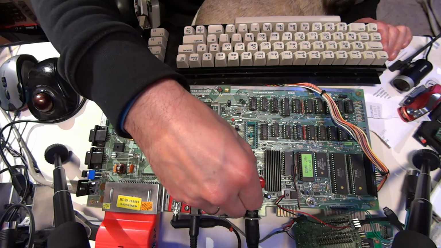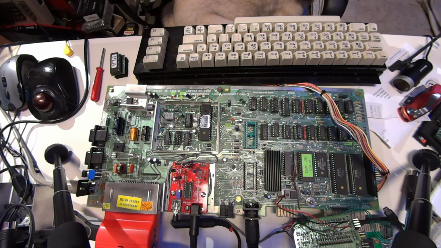Somewhere is my big box with ICs. So we got one PLA replacement here, and then I think I got another one, just this one.